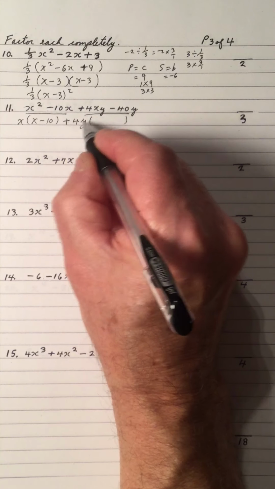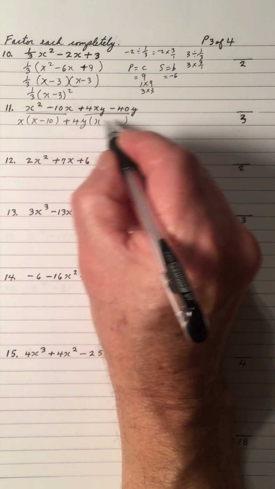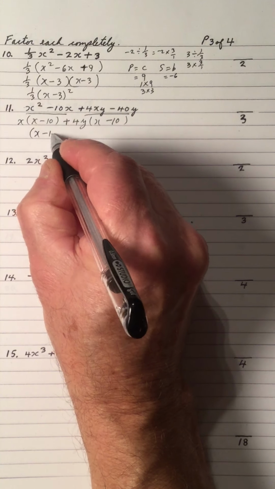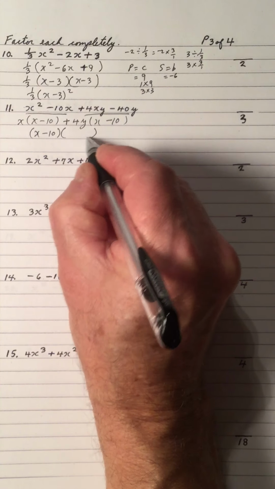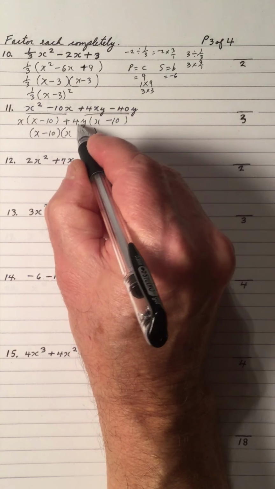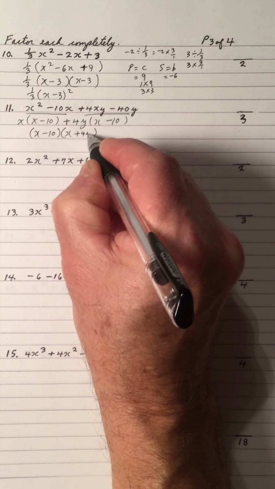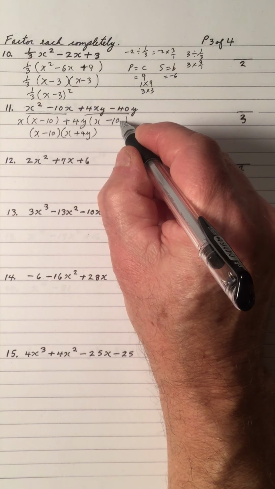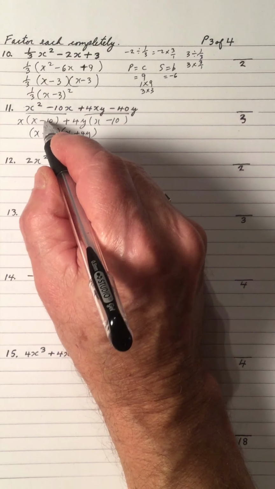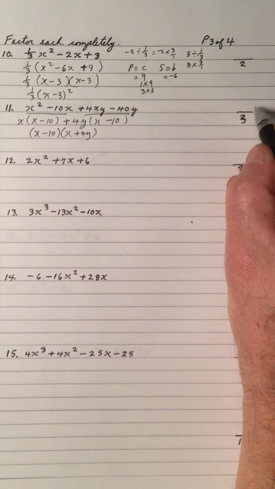So 4xy divided by 4y is x. Negative 40y divided by 4y is negative 10. So the binomial GCF is x minus 10. When we remove x minus 10 out of the first expression, we get an x. When we remove x minus 10 out of the second expression, we get a plus 4y. So 1 mark for each of these, and a mark for the final answer, 3 total.